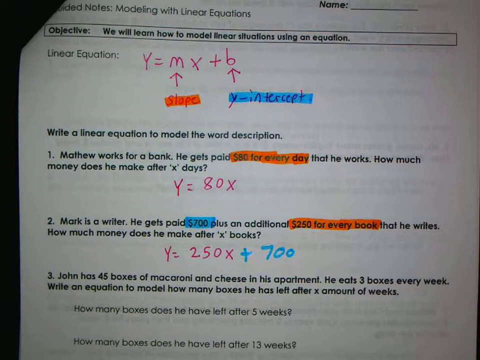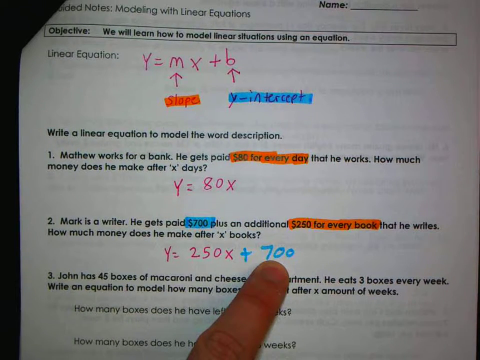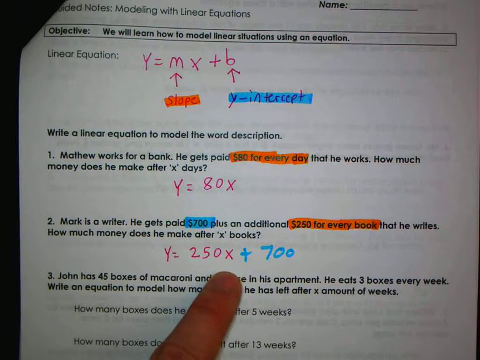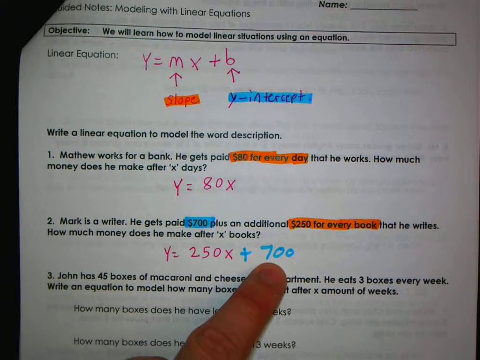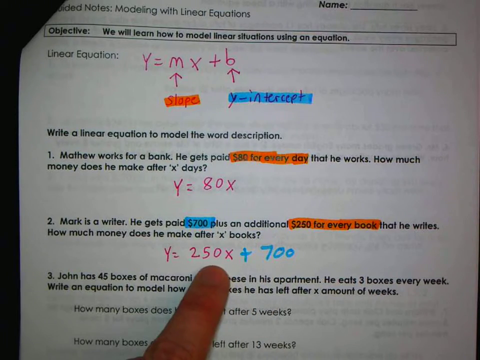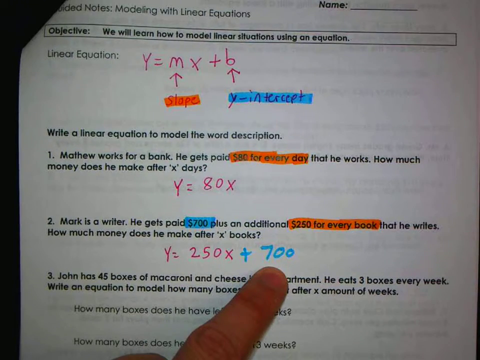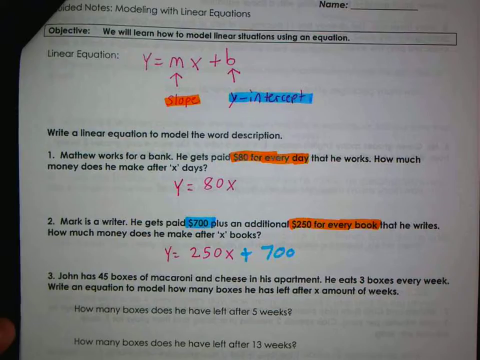So if he writes 0 books, he gets $700, even if he writes nothing. If he writes 1 book, he gets his $250 plus the $700. If he writes 2 books, he'd get $250 times 2, $500 plus $700, and so on.